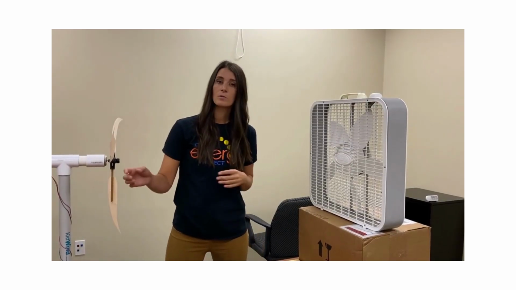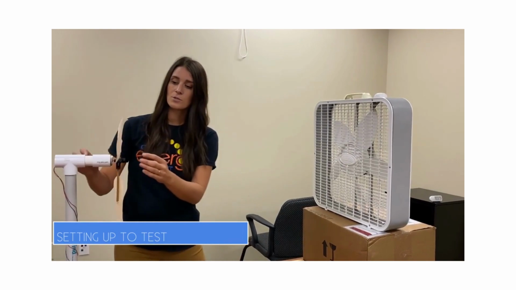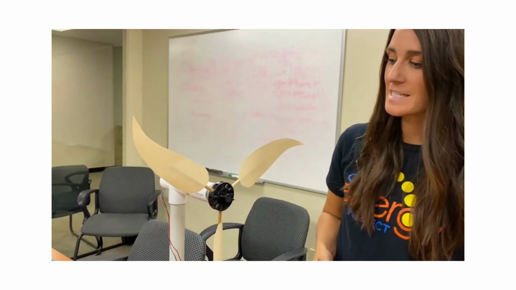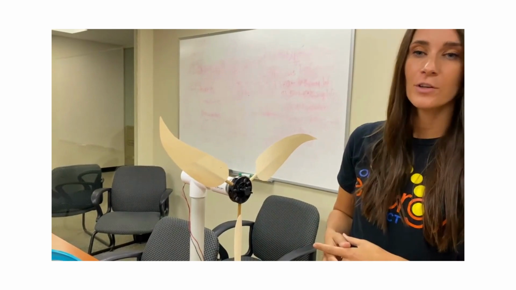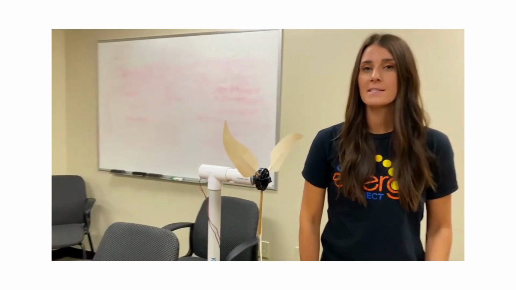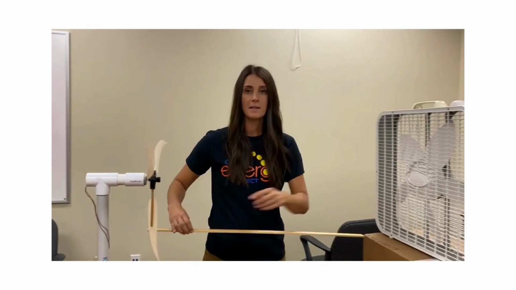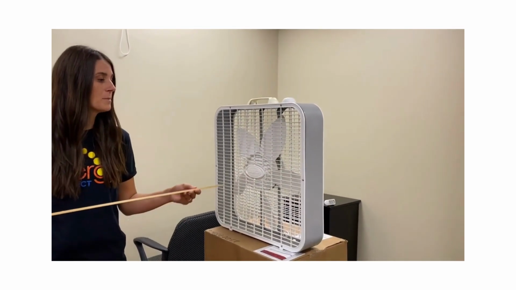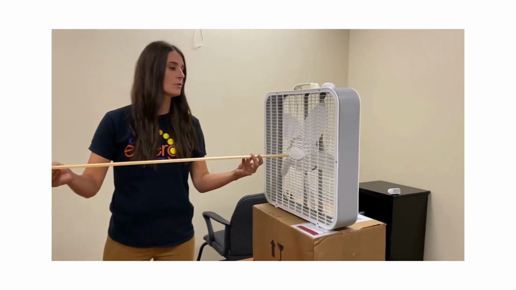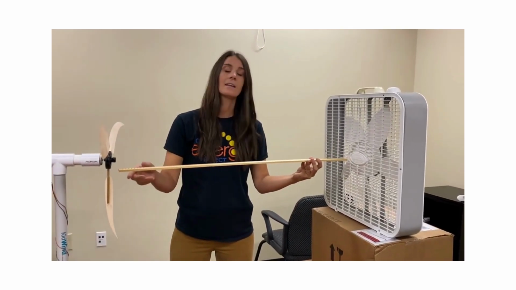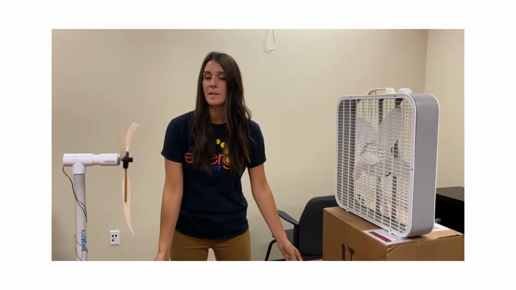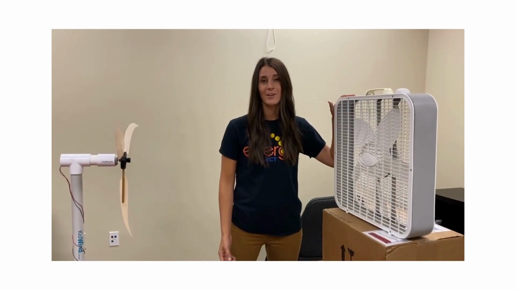To move on to the beginning of testing, a student would come and take their design that's on the hub and put the hub onto the motor. So we've kind of explained and demonstrated that for you. A good rule of thumb is that the center of the hub should be at the center of the fan. So you want to make sure also that your students know the distance between the fan and the hub. They will need to record that on the wind speed chart. Also, before you begin, it's very important to make sure that your fan is secure.